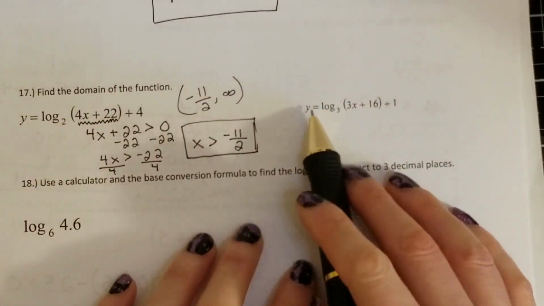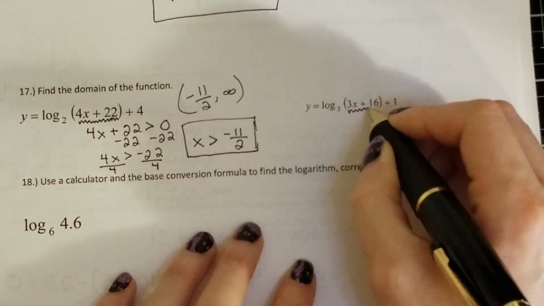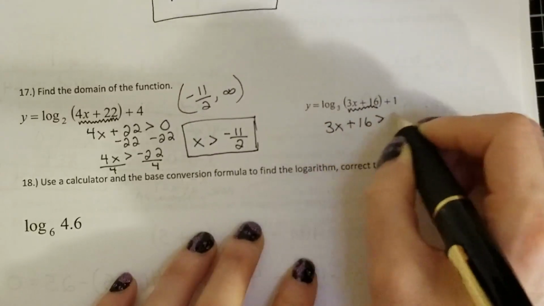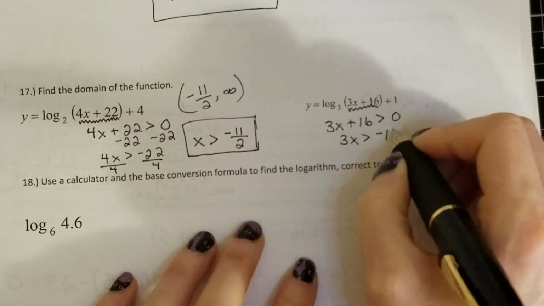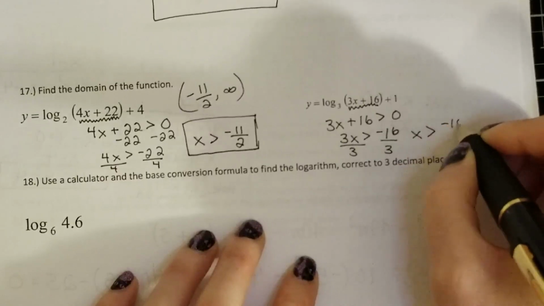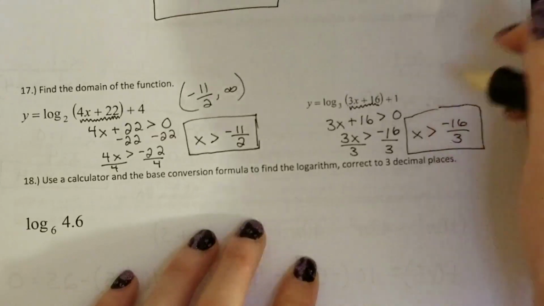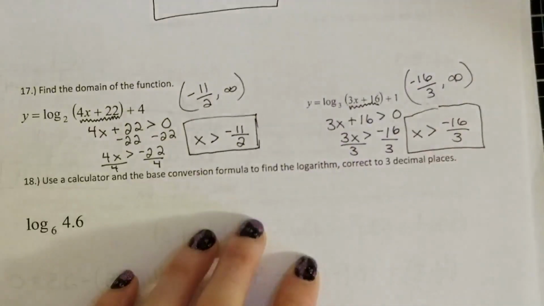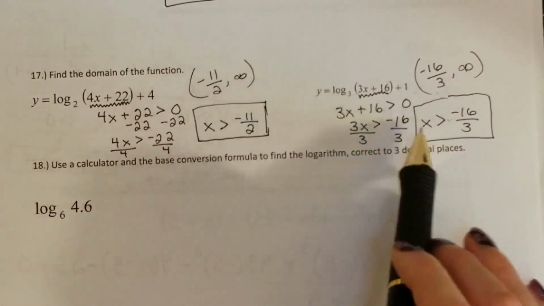Okay, next one, y equals log base 3 of 3x plus 16, plus 1. So everything that's in the parentheses, you're going to say that that is greater than 0. So we would minus 16 on both sides. So 3x is greater than negative 16. Divide by 3. So x is greater than negative 16 over 3. And of course, if that was interval notation, you would pick the one that says negative 16 over 3, comma, infinity, and both of those would have parentheses. I believe that this is the way that the answers are in the format.